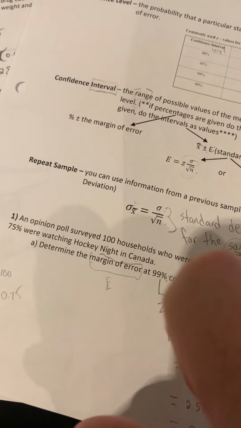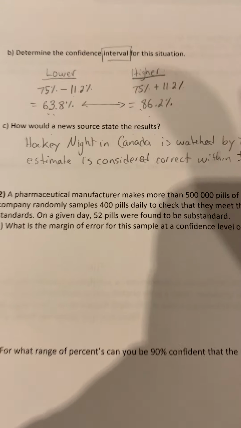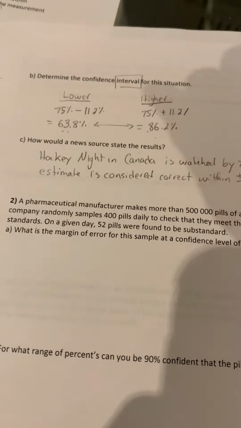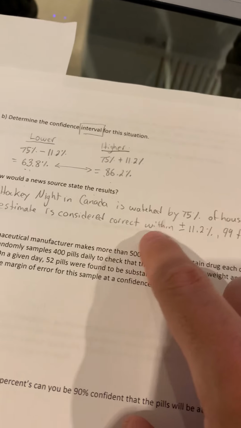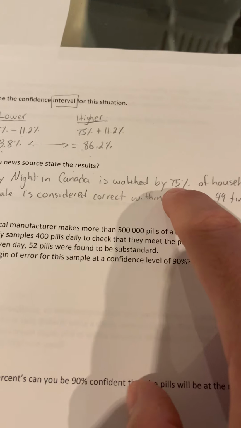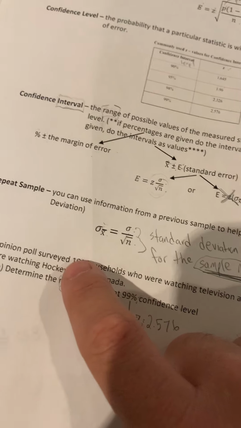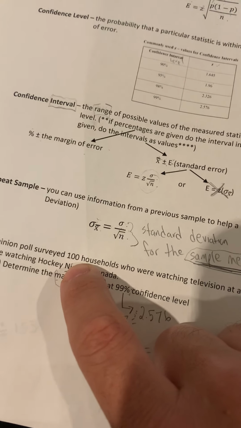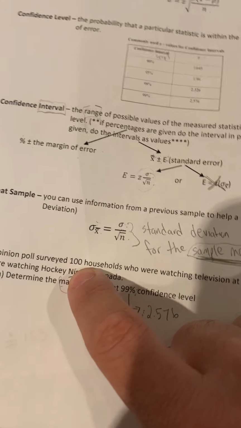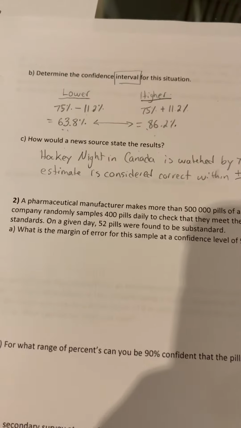Okay, so I'll tell you what this means. The original question said that 75% of households are watching Hockey Night in Canada. So if you want to take the information and dissect it, we're saying it's watched by 75% of households. But this information is not 100% correct. It has some errors because we only asked 100 households. We didn't ask every single household to get accurate information. We took a sample. We sampled 100. So there's going to be some error within our answer.